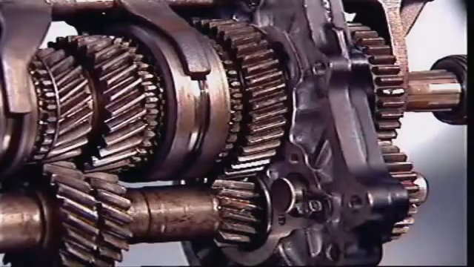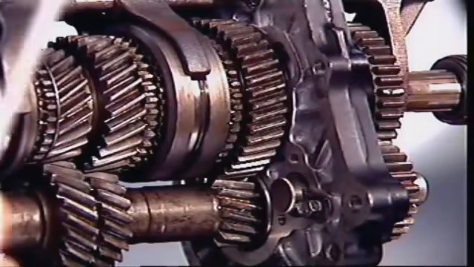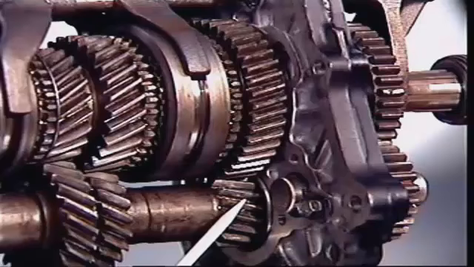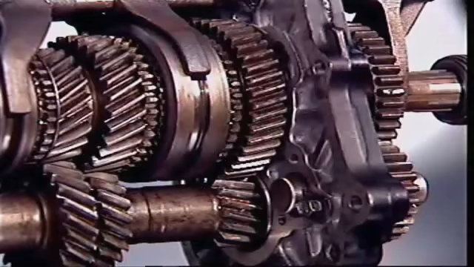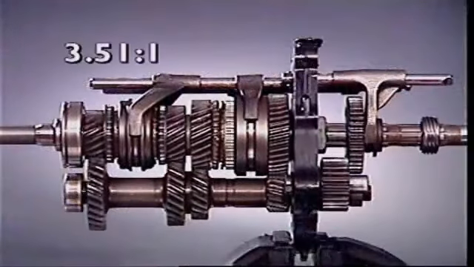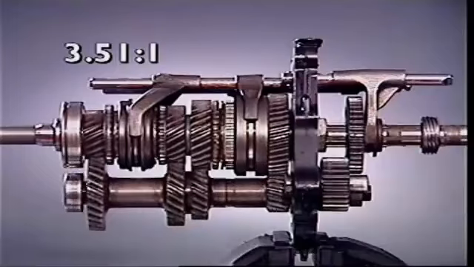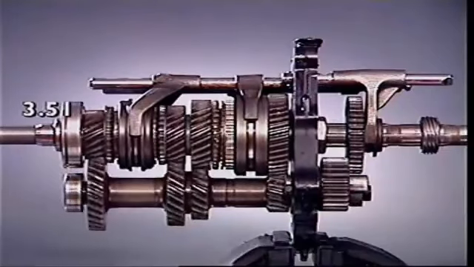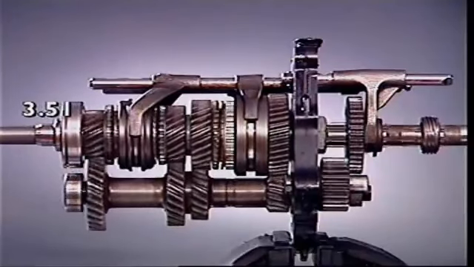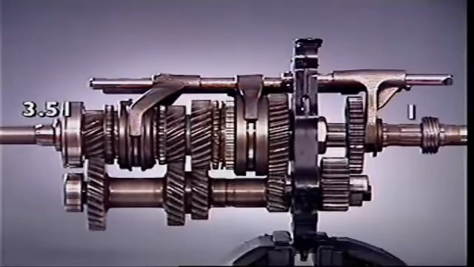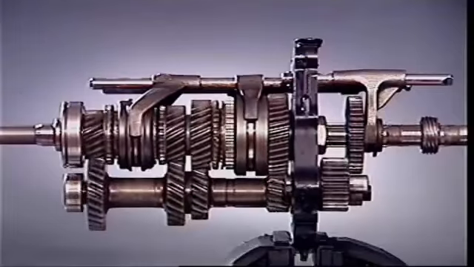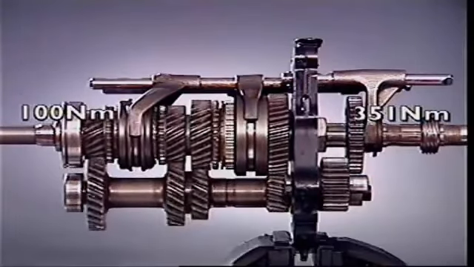In this 4-speed transmission, first gear, the smallest on the counter shaft, meshes with the largest gear on the main shaft to give first gear. This is the lowest forward ratio. The greatest number of turns of the input are required to achieve 1 turn of the output. This also gives the greatest torque multiplication.